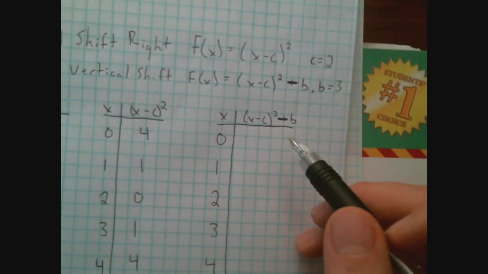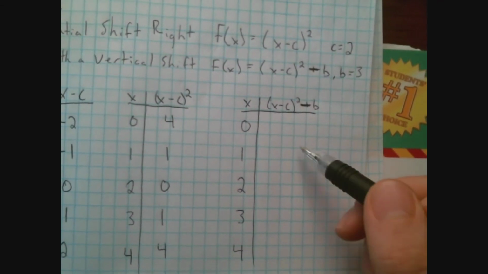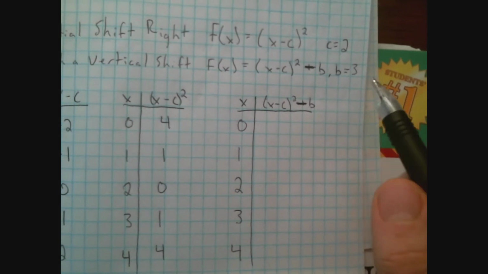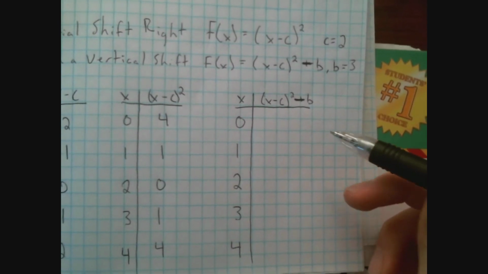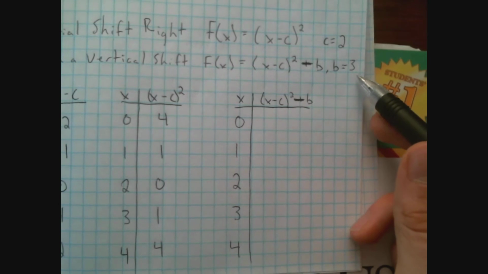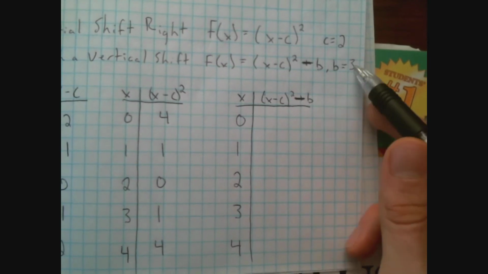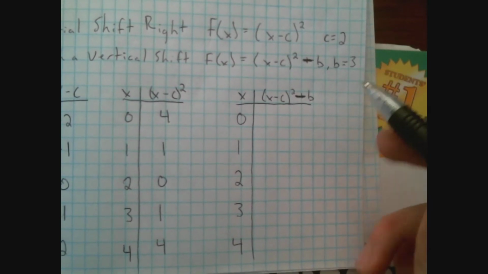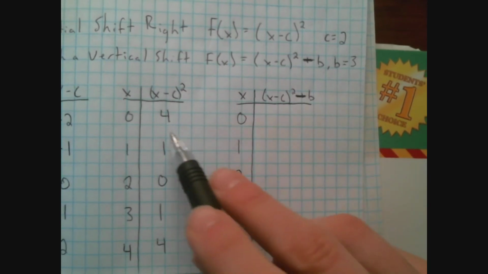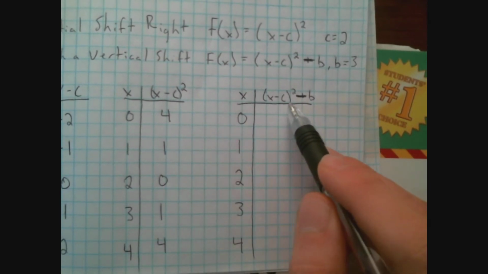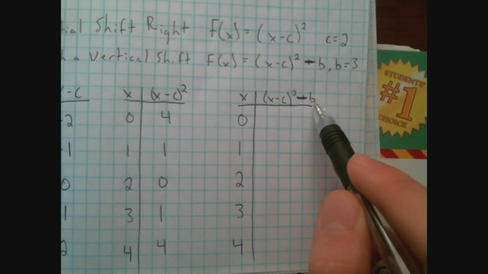But now we're going to do the vertical shift. And it's going down because of the minus sign. And b, remember b is 3. So we're going to take these numbers, the x minus c squared, and subtract b, which is 3.